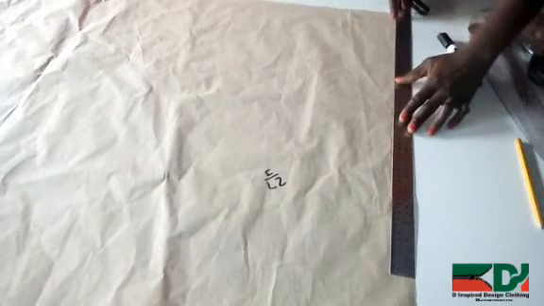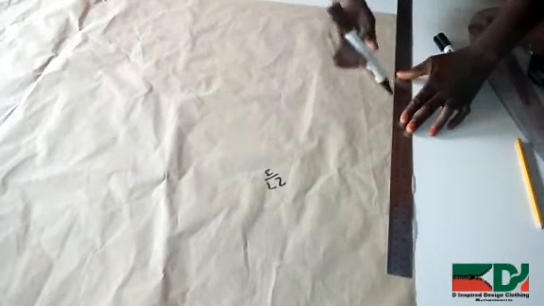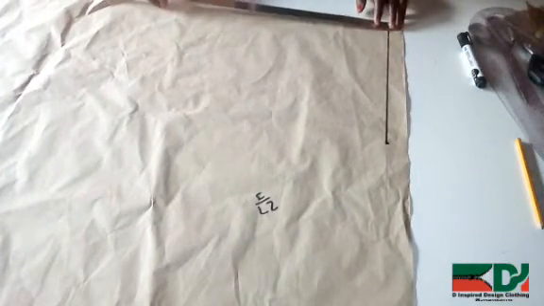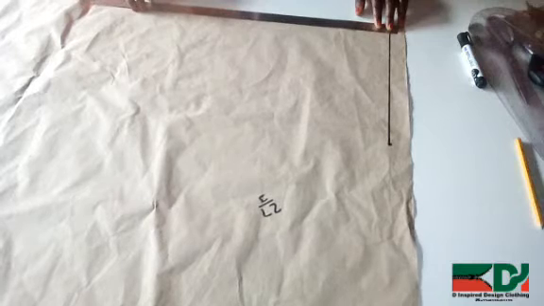So I'm going to draw the guideline before I start drafting. I'll draw the line at the top and the side to mark where I'll be drafting.